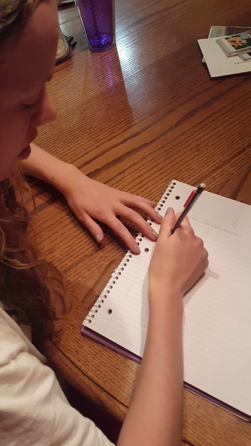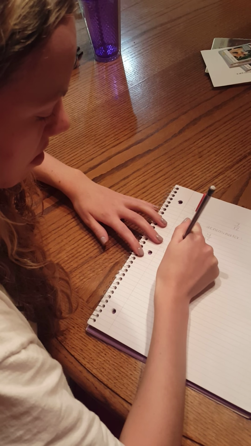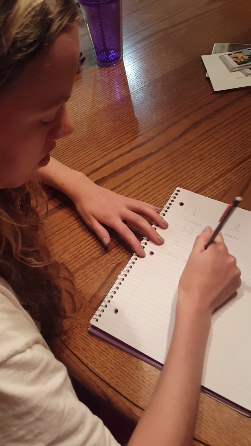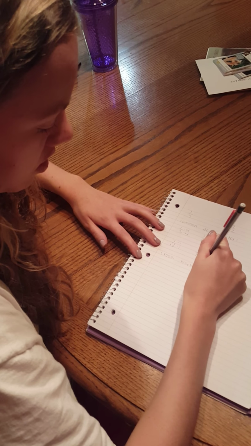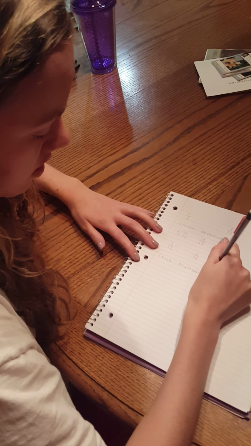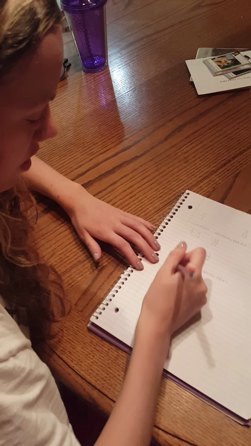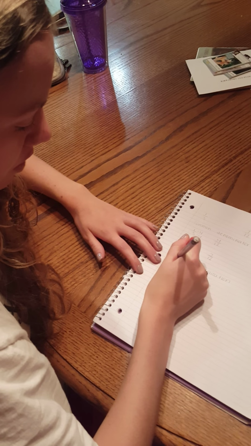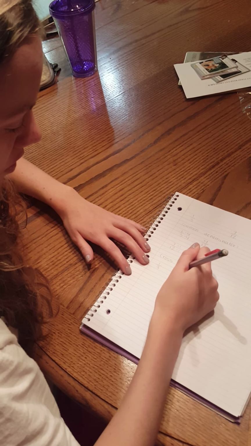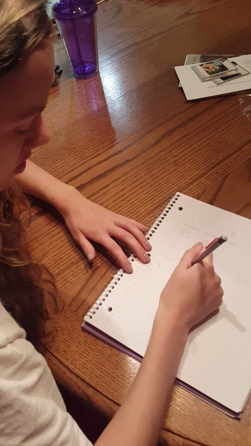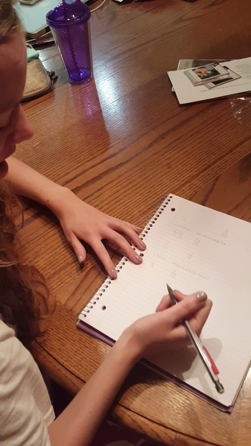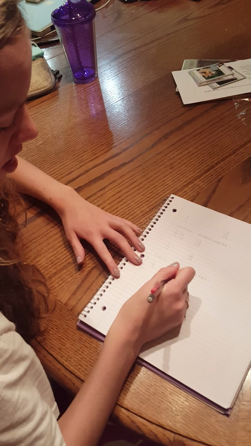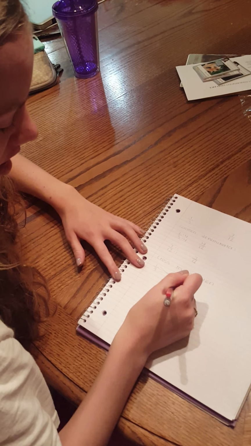The next method we are going to use is cross multiplication. And for this, we're going to do the same thing we did for the first method. We're going to write out both of our fractions. And for cross multiplying, it sounds just like it is. We're going to cross multiply like an x.